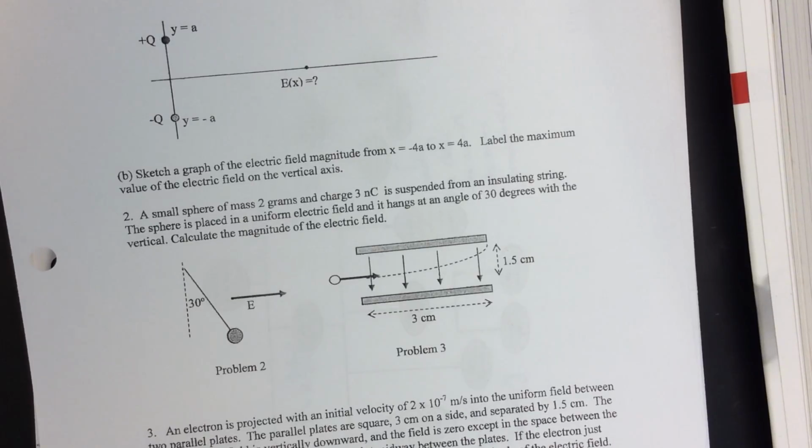So I have the field equals 2Q over L, or L equal to A over 4 pi epsilon naught, from 0 to 2L. X over X versus Y squared. What's the rule?